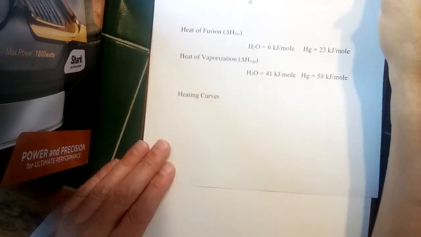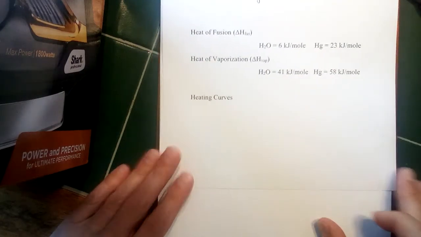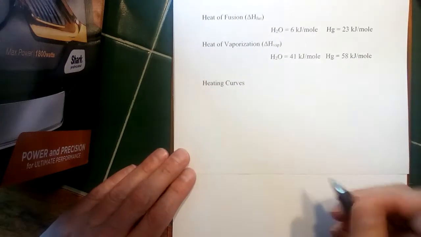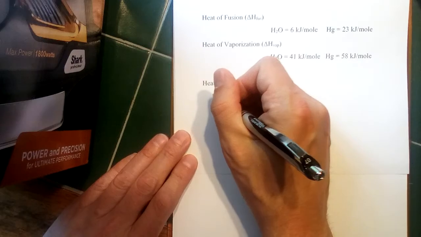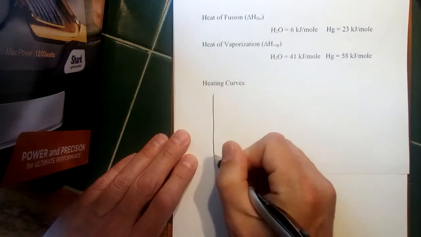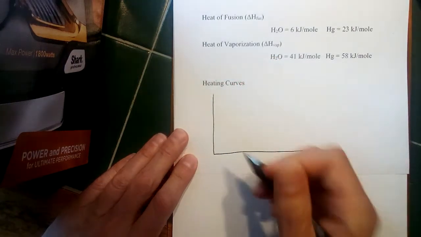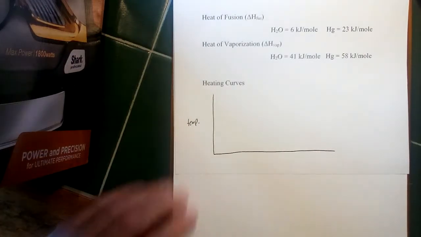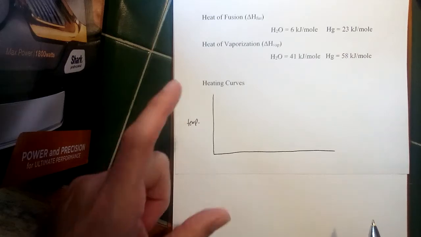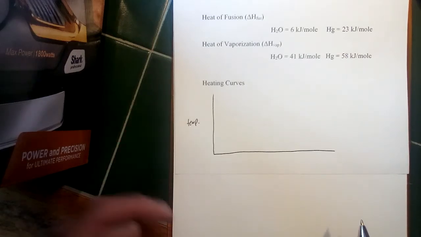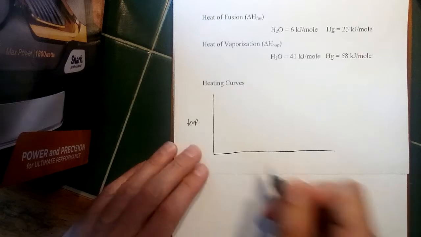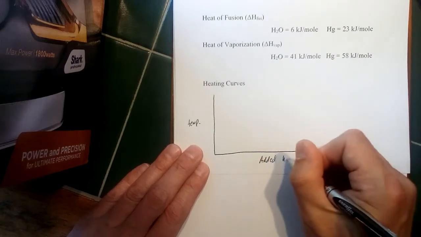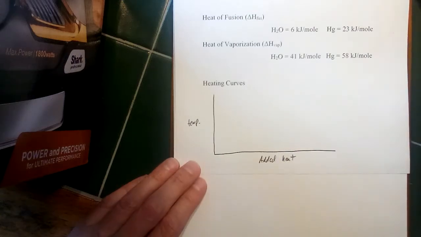Now, if we start to look at taking a material and moving it through some different phases, we can look at something described as a heating curve. So I'm going to make a little graph here. On one axis, I am going to put temperature. I'm just going to abbreviate it TEMP, but increase in temperature as we go up the axis, decrease if we were to go down. Now, across the bottom, I'm going to put added heat. So we're adding heat into our sample.